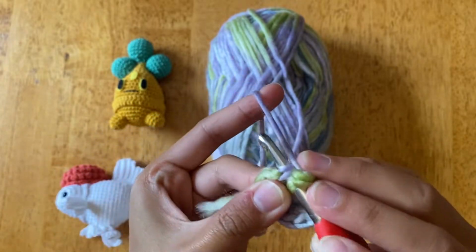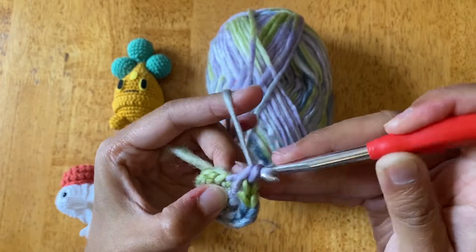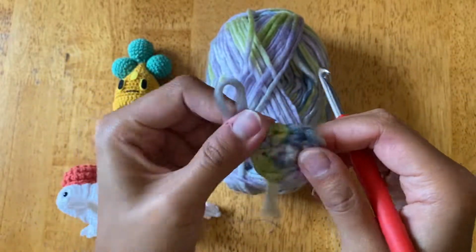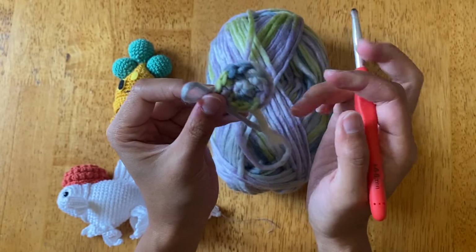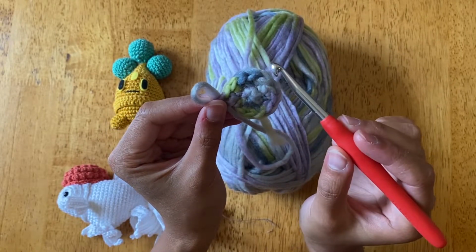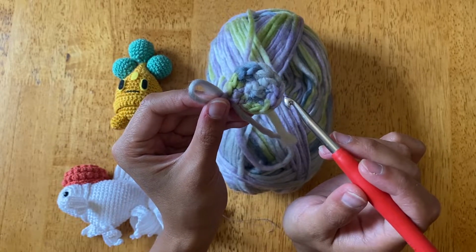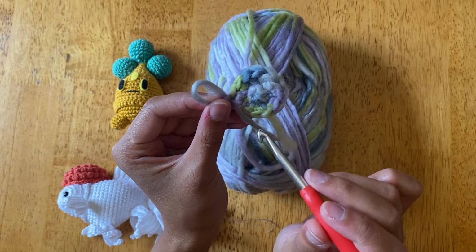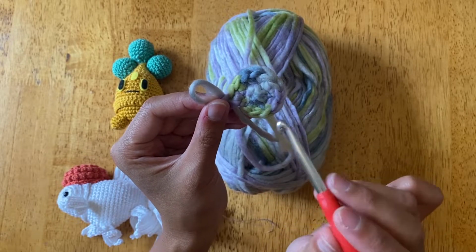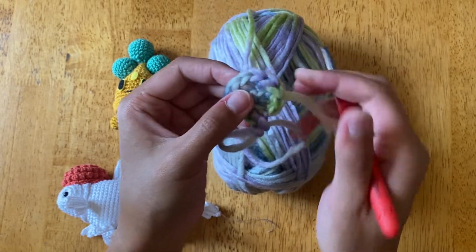And this should be my last one if I counted it correctly. All right, so I think I've reached the end of my row. Let me double check. Like I said, I started off with 6 single crochets in my first round. If I did this correctly, I should have 12 total stitches because I put 6 increases here, so 2 single crochets into each stitch. 6 times 2 gives you 12. So let's see if I did that right.